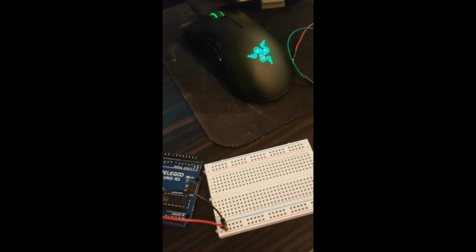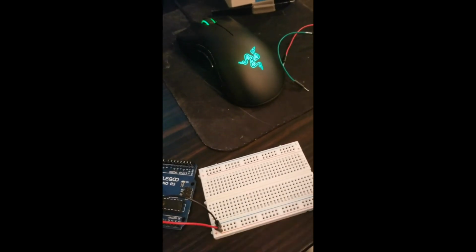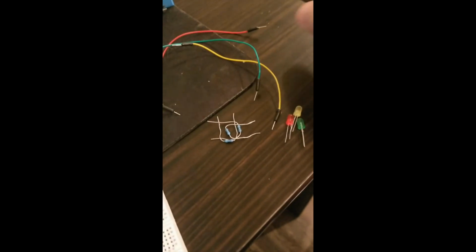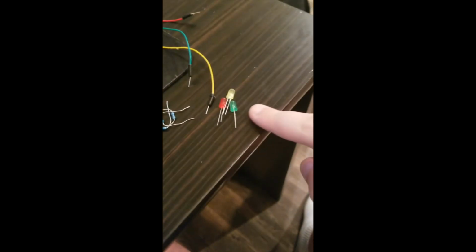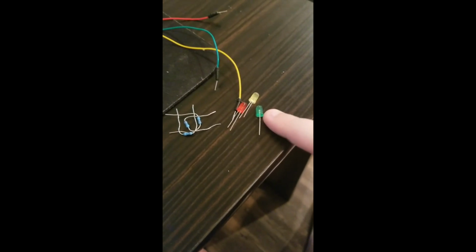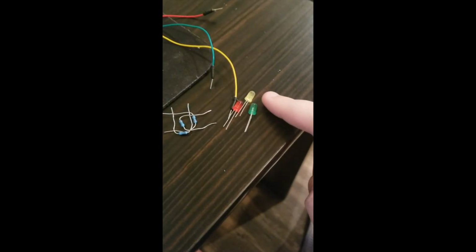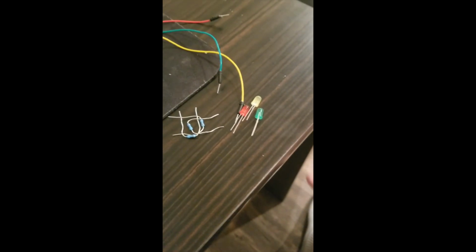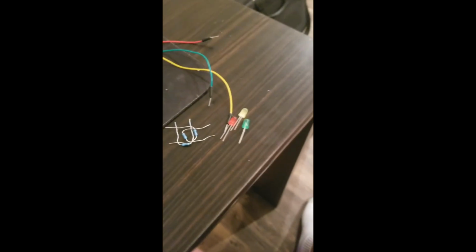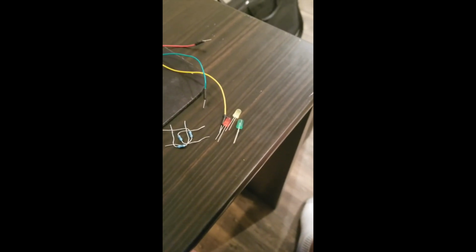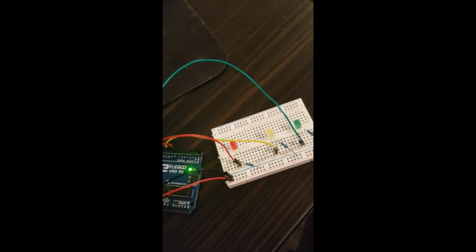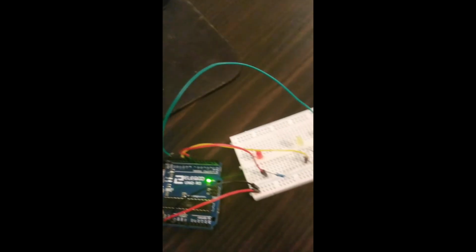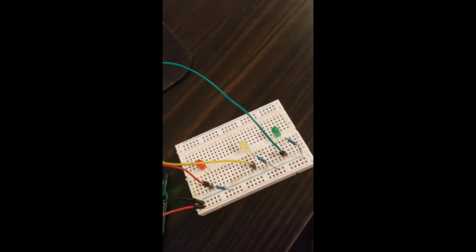So this is the physical part of exercise 3. It's pretty simple. You just need 3 wires, 3 resistors, and 3 LEDs, preferably 1 green, 1 yellow, and 1 red for simulating the north-south stoplight. So this is the completed setup for the physical part of exercise 3.